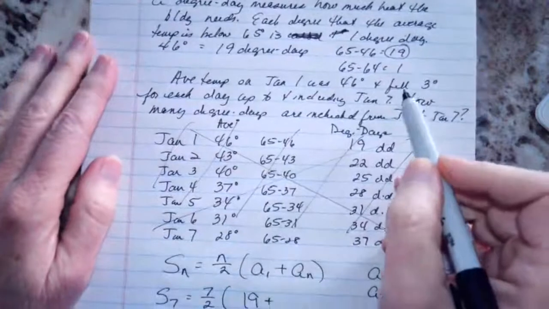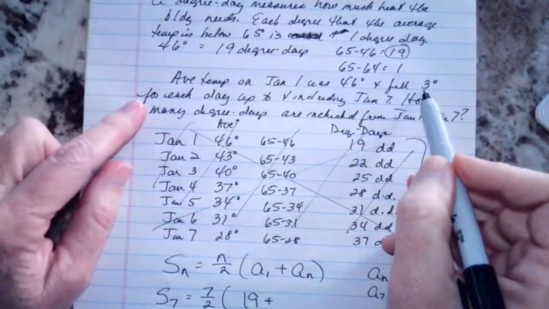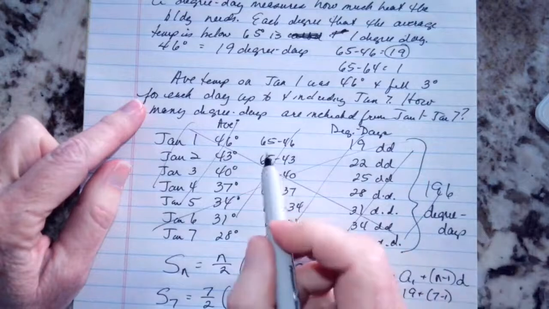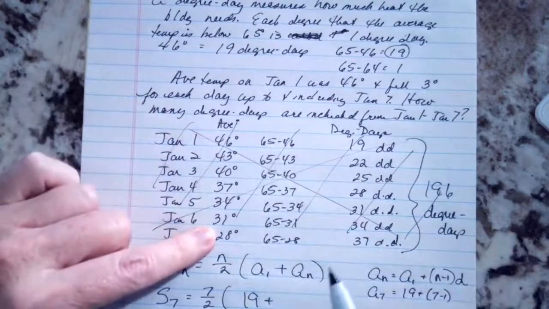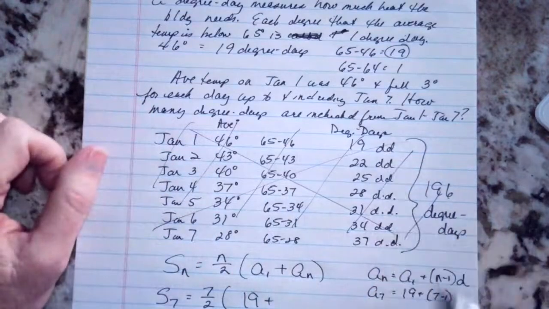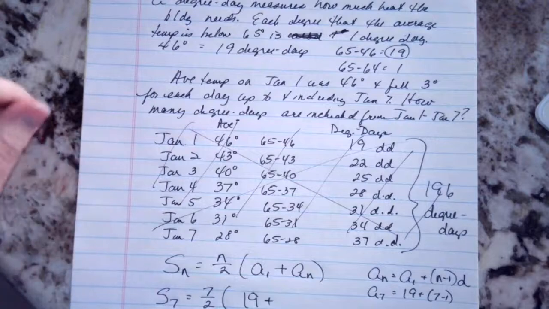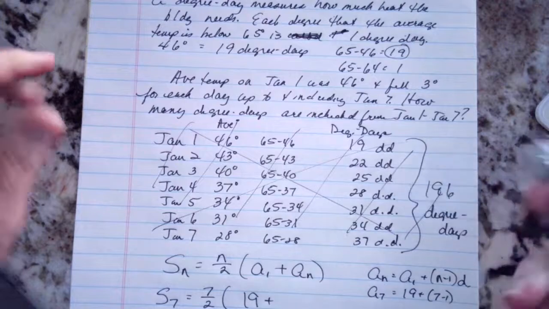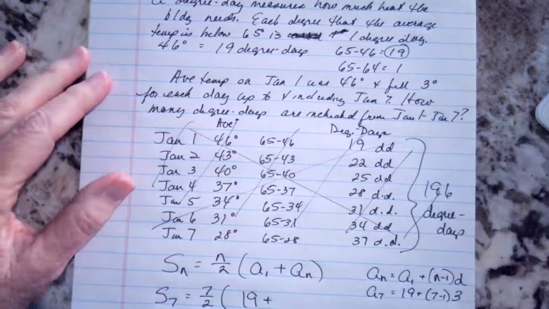They're telling us, and this is where you've got to be careful, that it fell 3 degrees for each day. That sounds like -3, and it certainly is. The temperature is dropping, but the degree days are being thrown in there. If the temperature drops 3 degrees, you're going to have to add in 3 degree days. So this will be a +3 there.